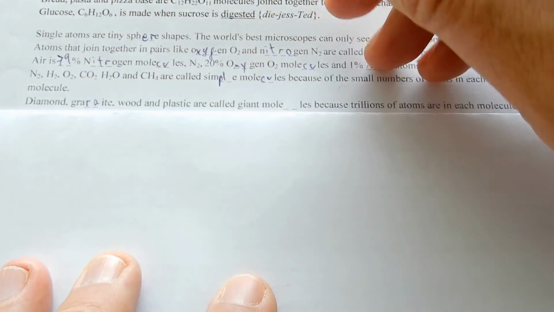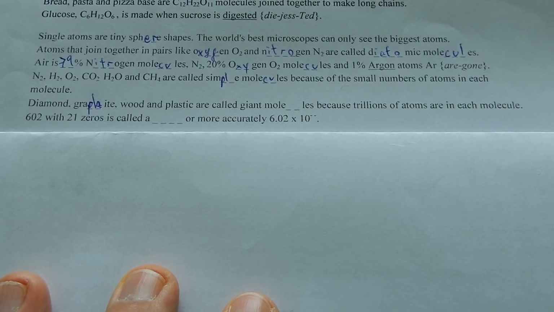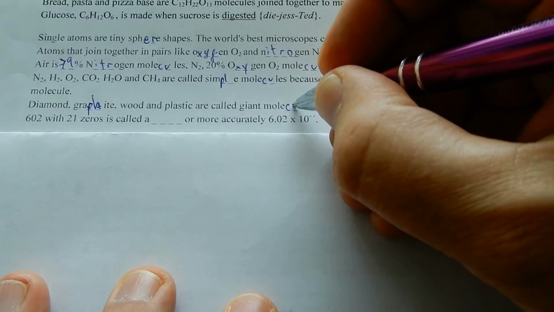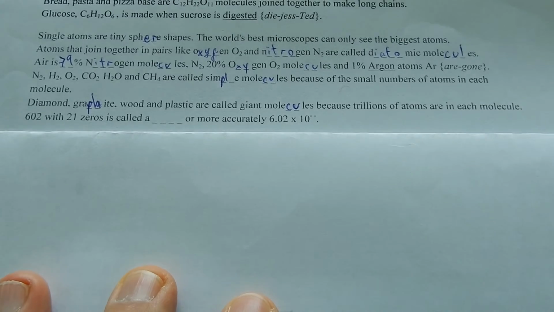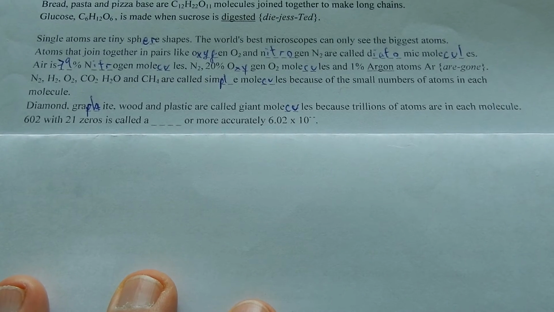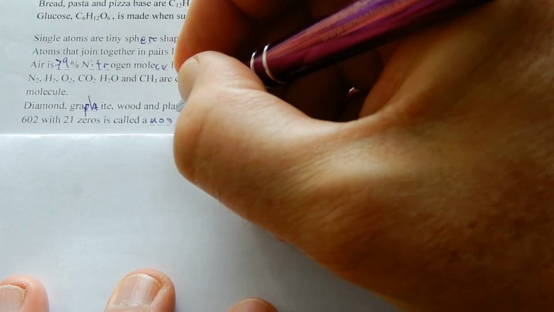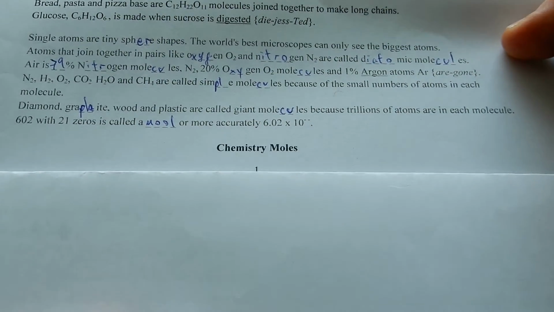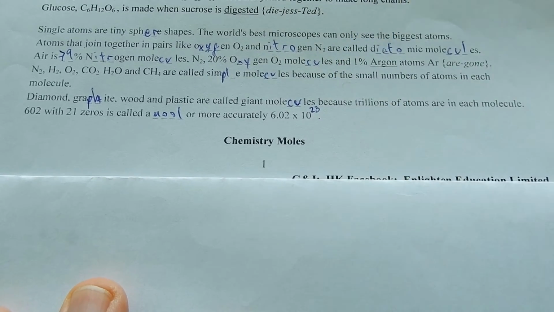Diamond, graphite, wood, and plastic are called giant molecules because trillions of atoms are in each molecule. 6 with 23 zeros is called a mole. Or more accurately, 6.02 times 10 to the 23.